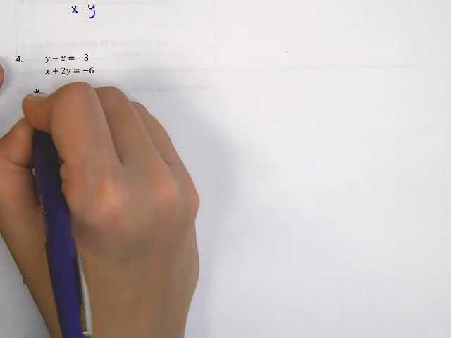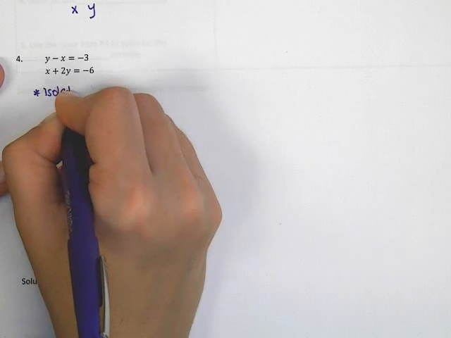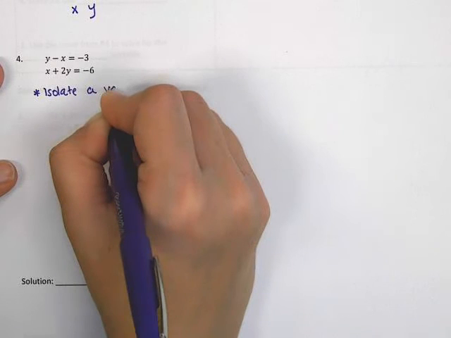If I look at problem 4, I notice that none of the variables are by themselves. For example, in the first equation, the y and the x are together on the same side. In the second equation, the x and the 2y are together on the same side. So the same thing I did in number 3, I need to isolate a variable before I can start.